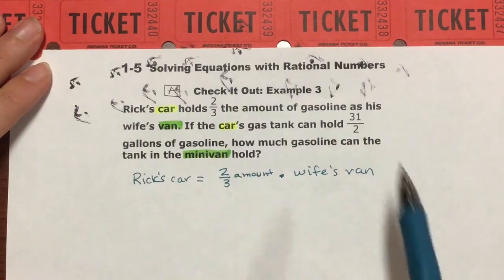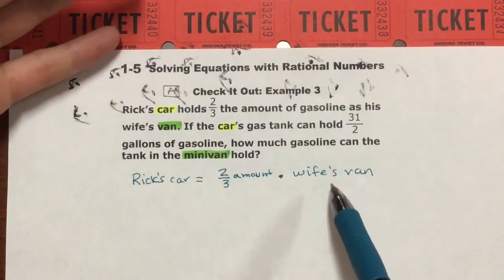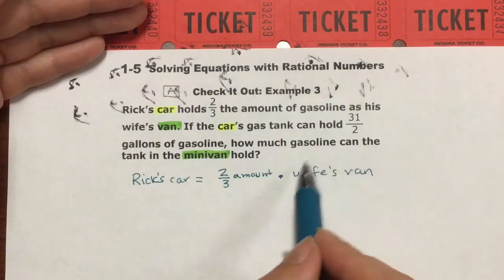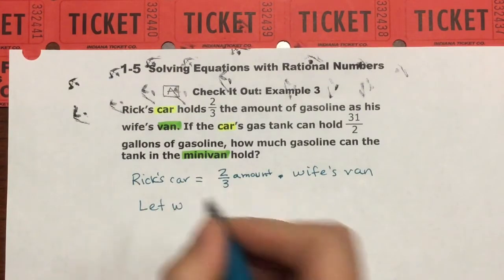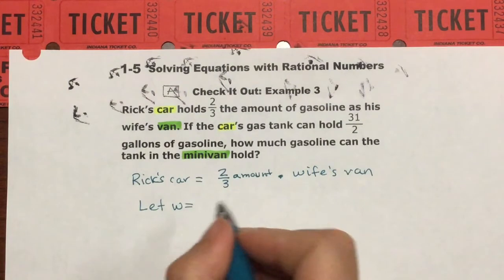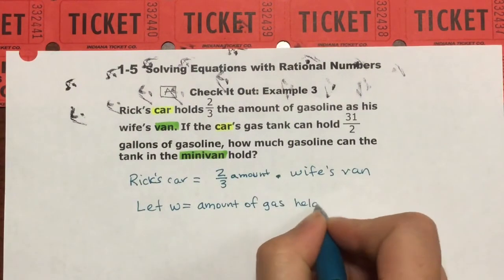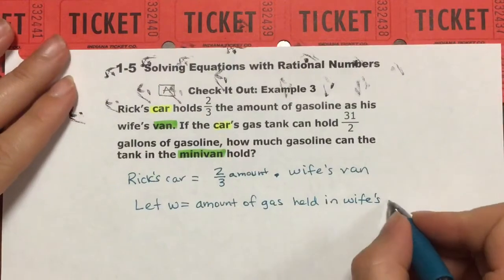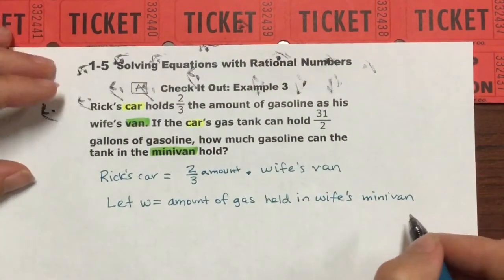Now it says if the car's gas tank can hold 3 1/2 gallons of gas, how much can the minivan hold? So what do we not know? Well, we don't know how much gas the wife's van, the minivan, can hold. So we need to define our variables. Let's just use W for wife's minivan. So W equals the amount of gas held in wife's minivan. Can we see all that? Let's move it over a little bit. Perfect.